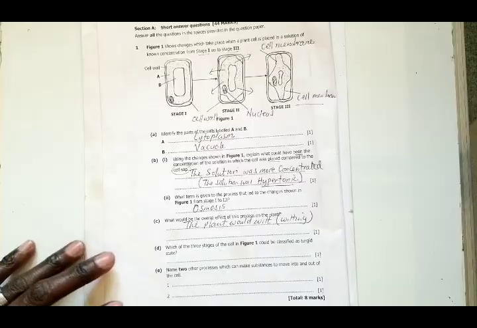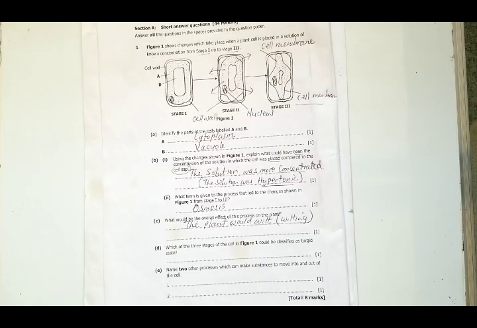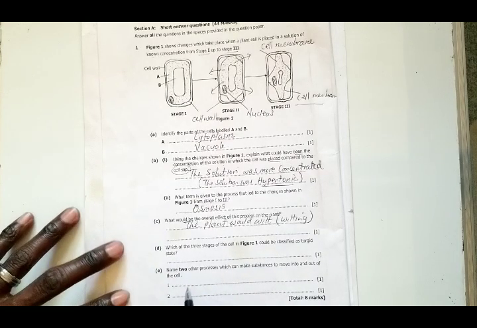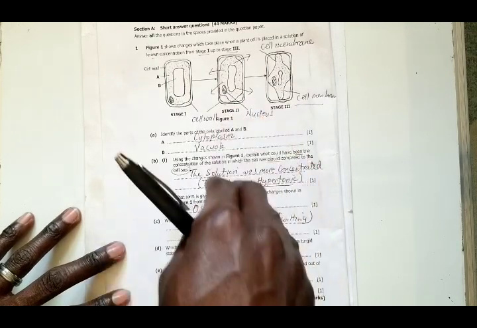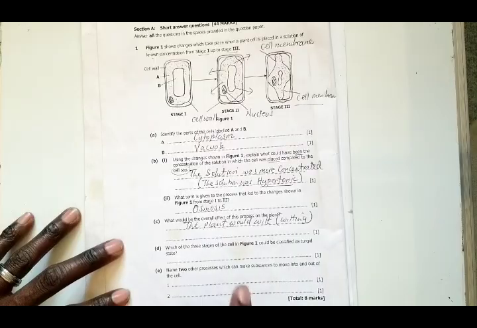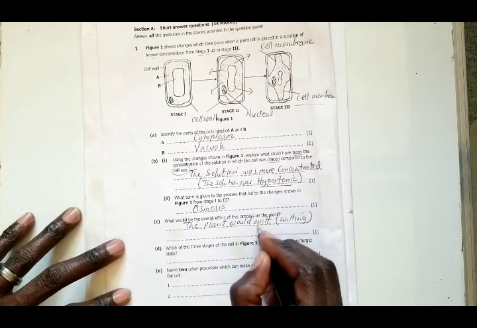Wilting is the sagging of delicate parts of a plant. So wilting would have started taking place, and that is what you needed to say. The plant would wilt, losing water. No wonder you see certain plants, if you have not given them water, they will start sagging. It's because of this process. That's what we call wilting.